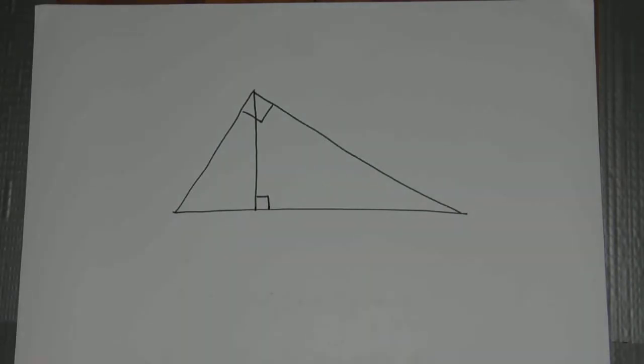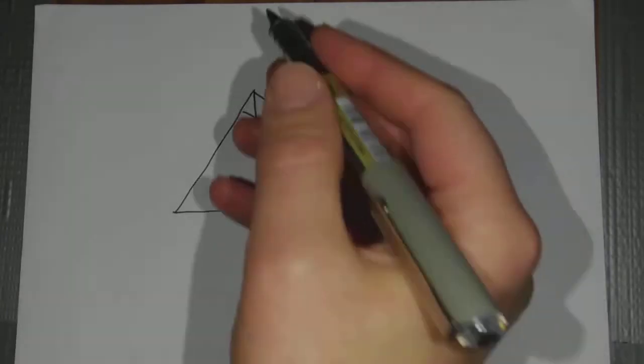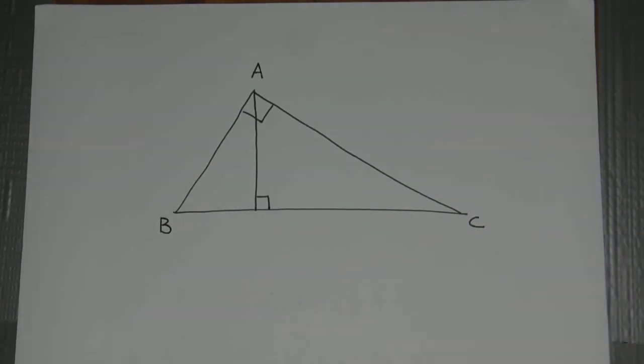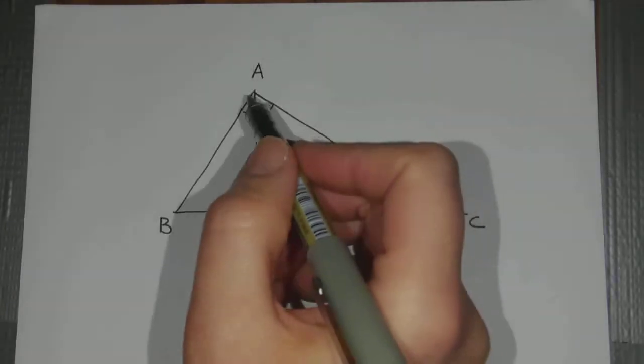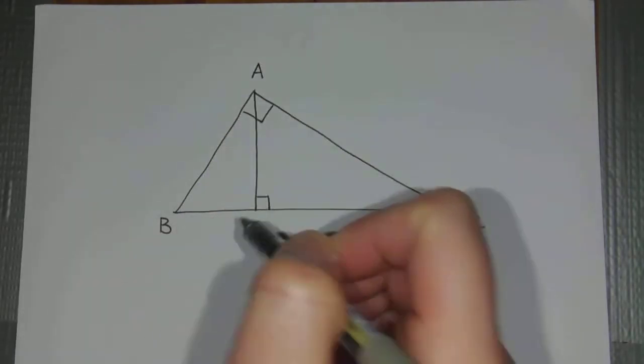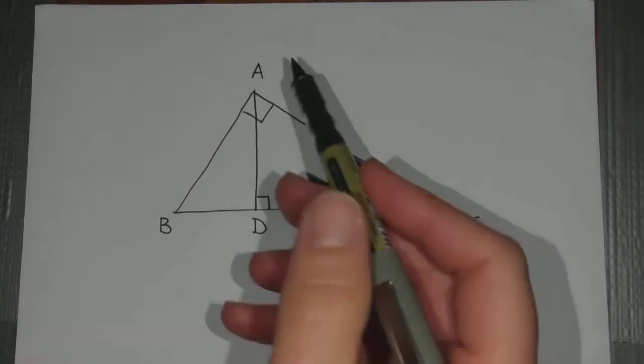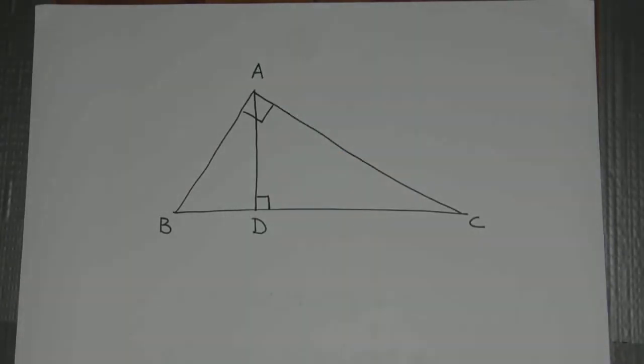Then I actually now have three triangles that I've formed. The first triangle is triangle ABC, the big triangle, the original one. Then by drawing in that height from the 90-degree vertex, I've got another 90-degree triangle, which we'll call triangle ABD. And I have another 90-degree triangle, which we'll call triangle ADC.